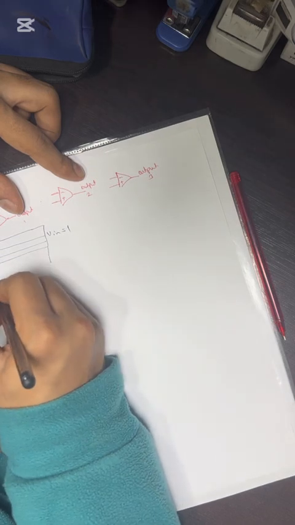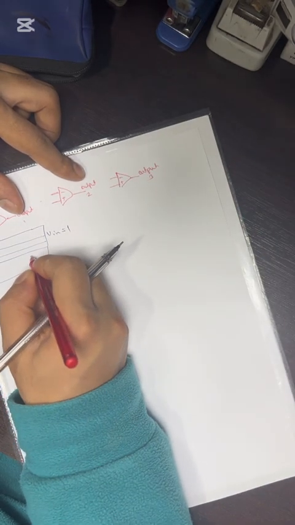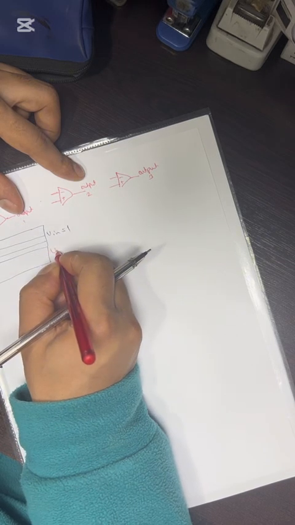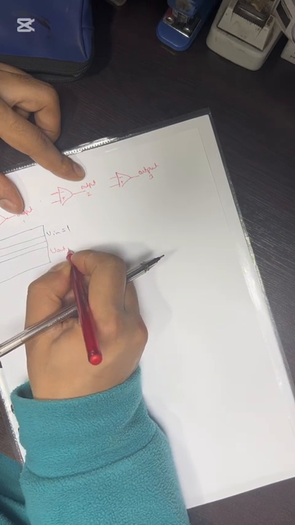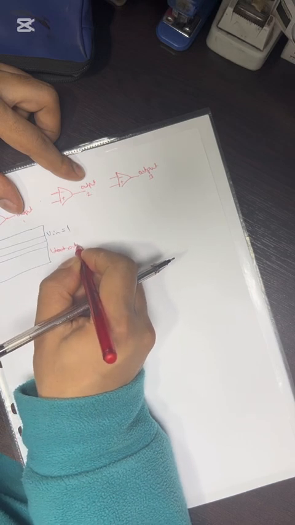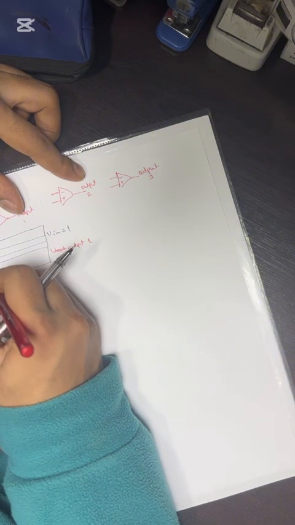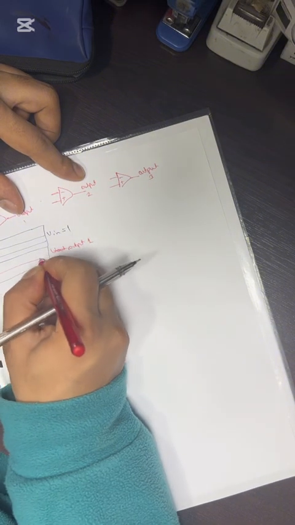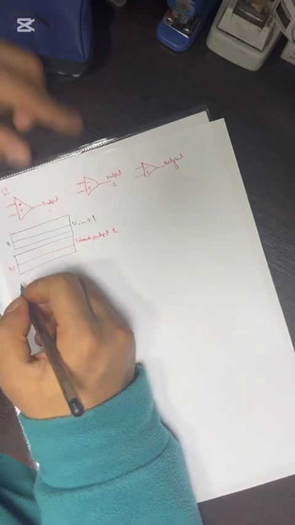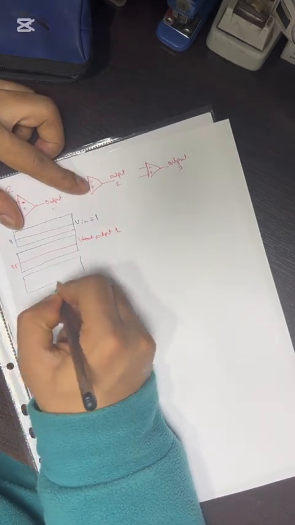Let's check out the second one, which is our first output, Vout 1. It is 0.5 and it is constant. For the next one, we have another waveform.